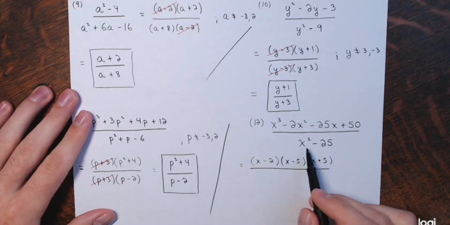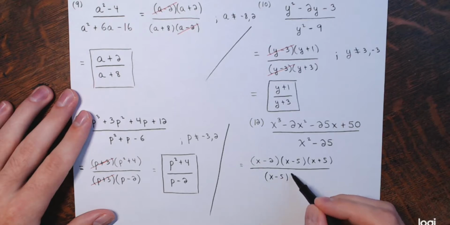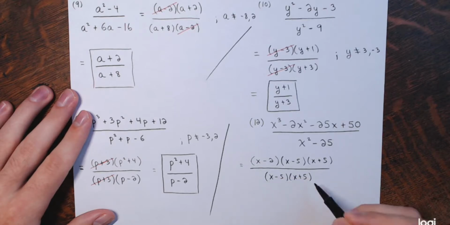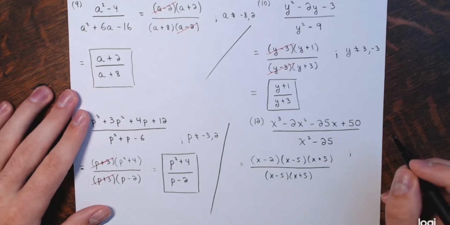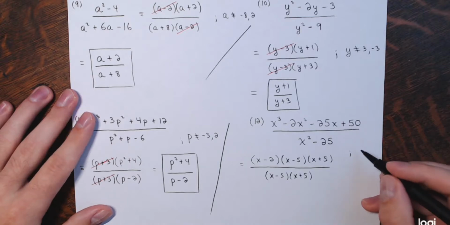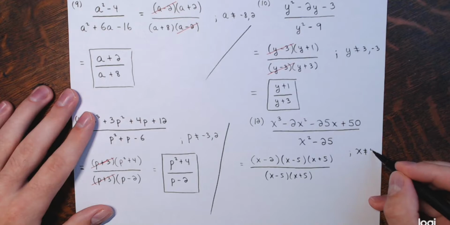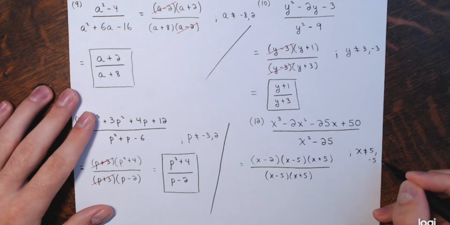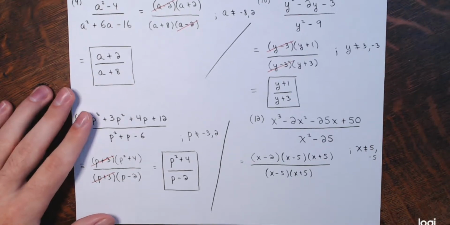So there's the numerator, completely factored. And the denominator is a difference of squares, x squared minus 25. That factors to x minus 5 times x plus 5. And once again, as with all the other examples, before I do any canceling of common factors, I list the values that I cannot replace the variables with. So I'm noticing that x can't be 5 or negative 5, because if x were 5 or negative 5, I'd have a denominator of 0. And that's not good. That'll make the expression undefined.